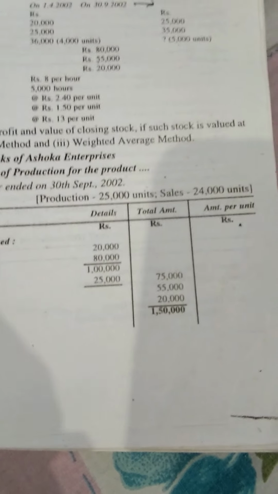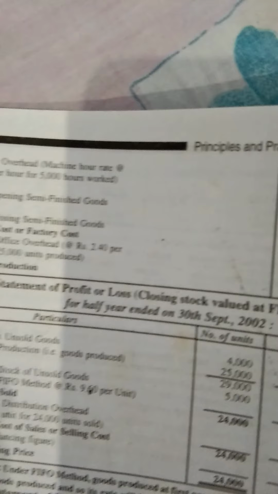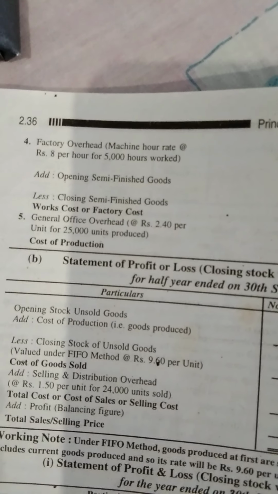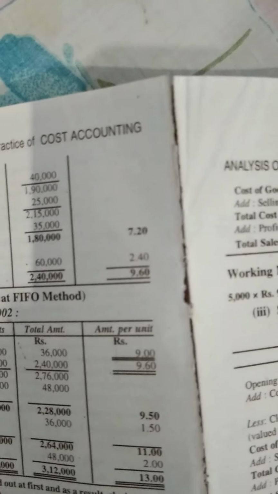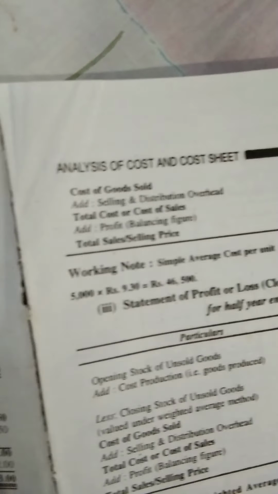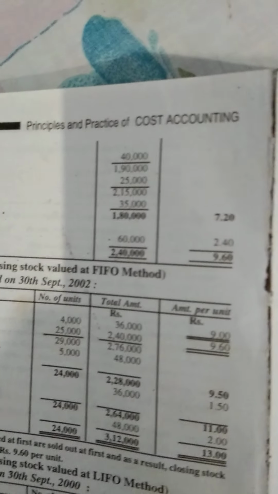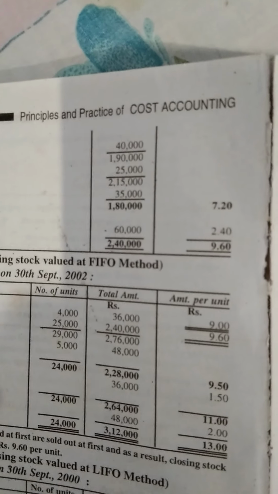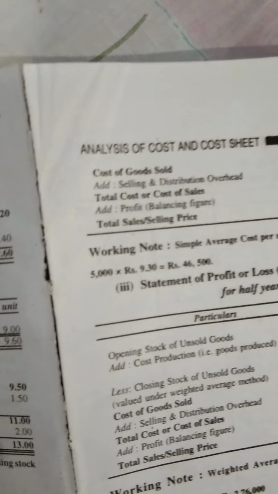It is very simple. Now factory overhead, that is given. Factory overhead is 8 per hour for 5,000 hours. For 5,000 hours, that is given 8. That means that is 40,000. Then we arrive at add opening finished goods. Opening finished goods, the value that is given, opening finished goods, that is 25,000. Less closing finished goods. Closing finished goods they have calculated.